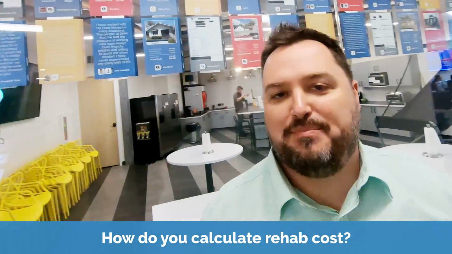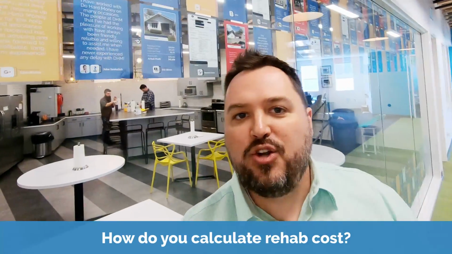And the reason why I'm standing here is the question of the day is how to calculate rehab costs. That's the question. How do you know what it's going to cost you to fix up a property that you're looking to purchase to make a profit on? So one of the things you can do is you can just get your contractor bids. And that's probably one of the better ways to do that, is make sure you get your contractor bids.